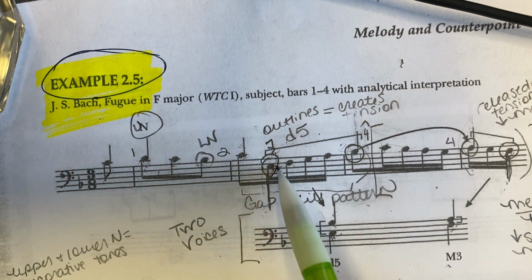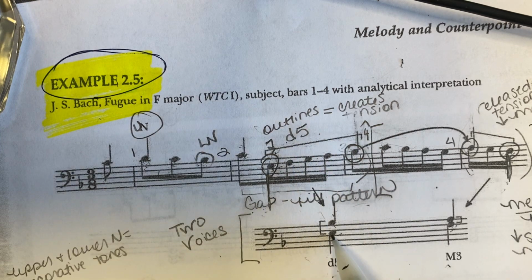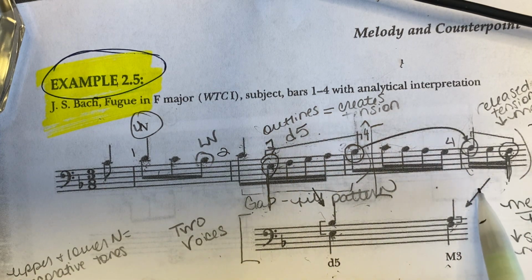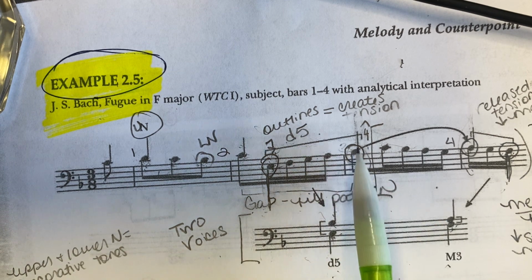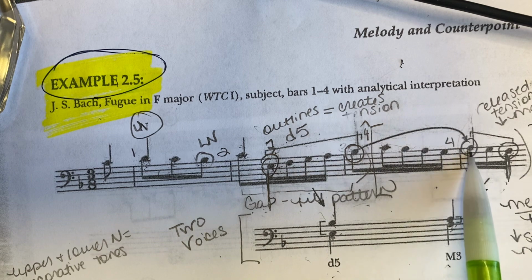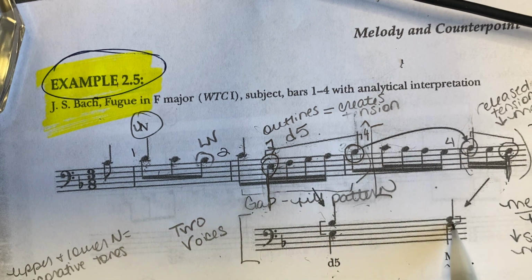So we know that the E and the B has created that diminished fifth. But look, right here on Measure 4, that A and the F have created that major third through melodic fluency to the cadence that releases the tension. And we can see that in the upper voice, which is B to A, the downbeat of Measure 3 to the downbeat of Measure 4. And we can also see that in E and F.